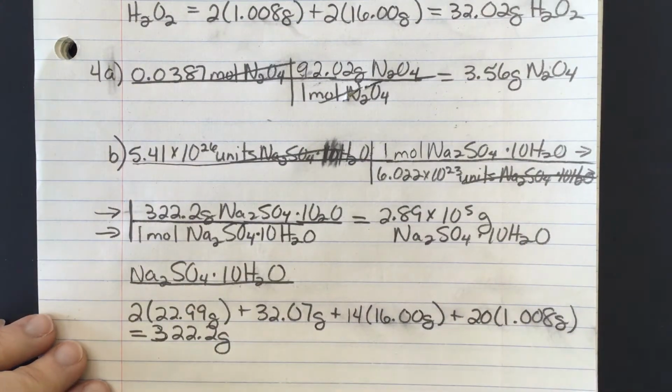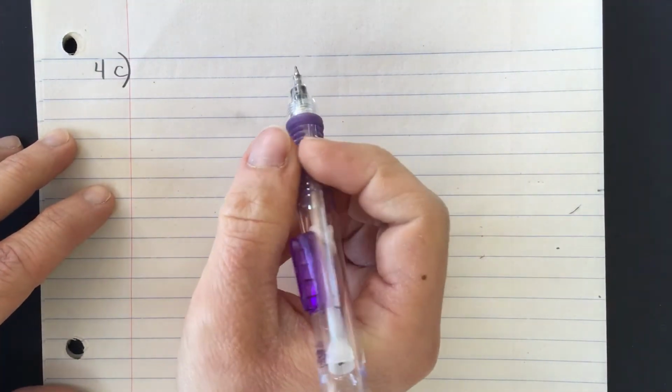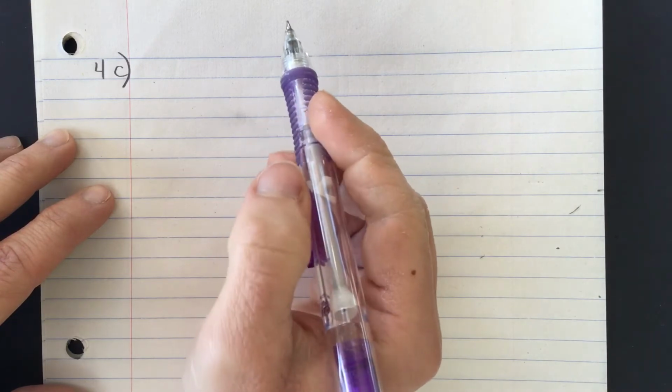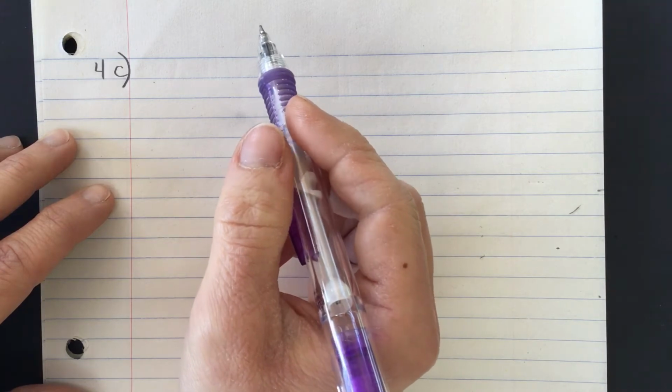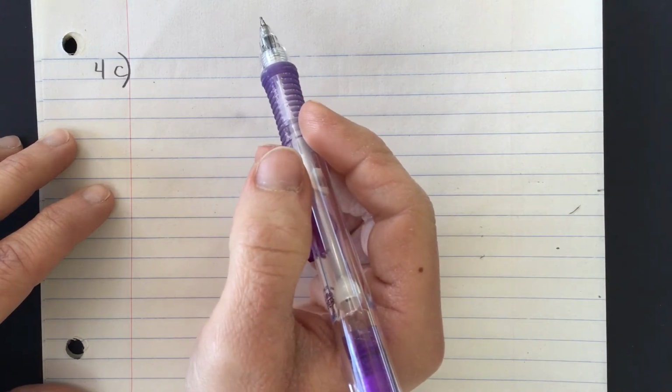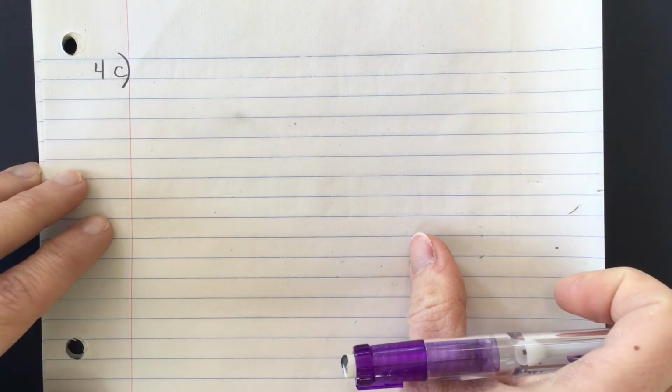Okay, I'm going to switch to another paper for part C. And for 4C, I am asked, what is the mass in grams of 2.51 times 10 to the 23rd formula units of (NH4)2C2O4 monohydrate?